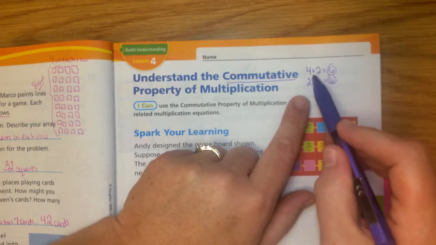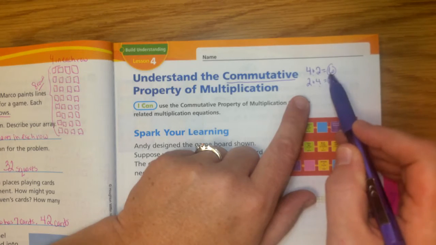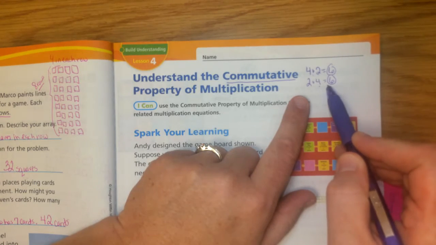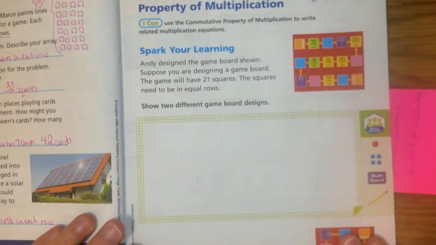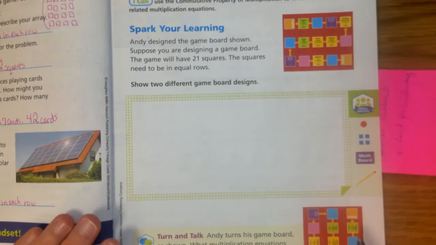Okay, so when we add, we know we could do 4 plus 2 equals 6 and 2 plus 4 equals 6. Okay, so now when I go to multiplication, I'm going to be able to do the same thing, and we're going to explore that. I'm going to show you why that works.